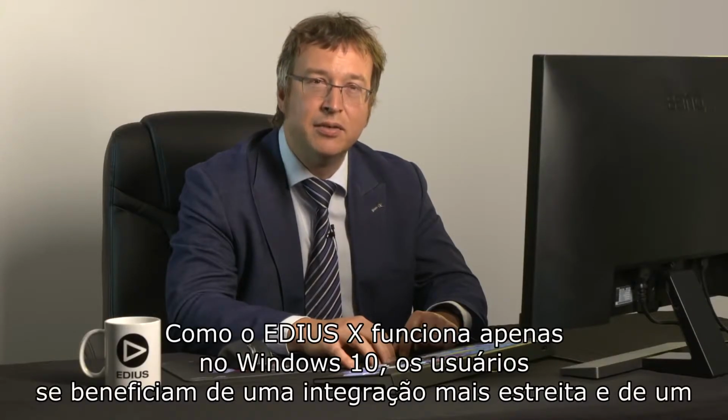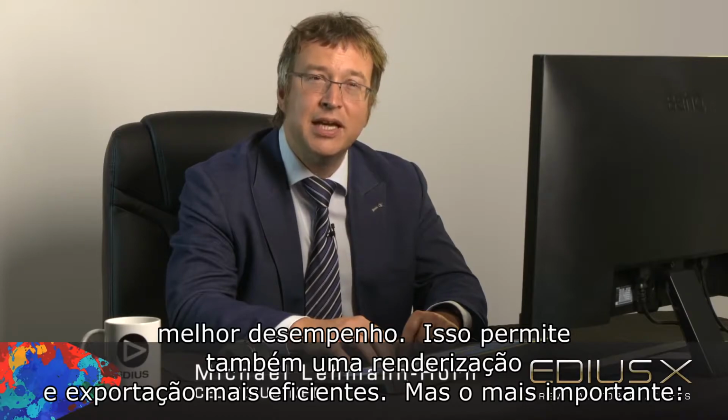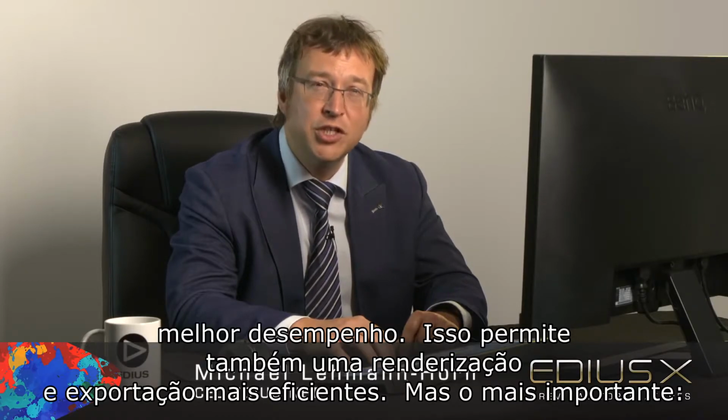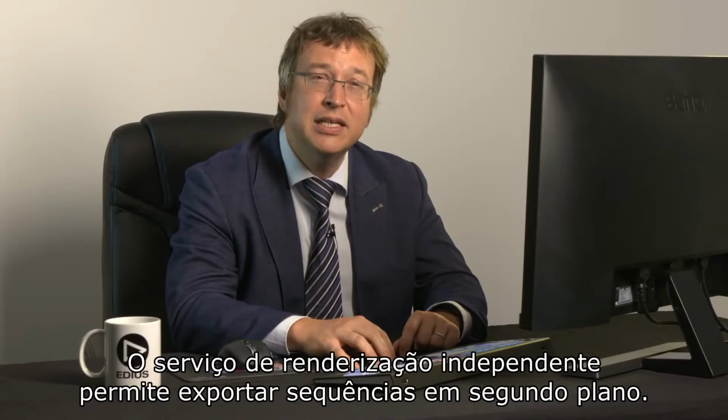As EDIUS 10 works only on Windows 10, users benefit from a tighter integration and a better performance. This also enables a more efficient rendering and export. But most important, the independent render service allows exporting sequences in the background.